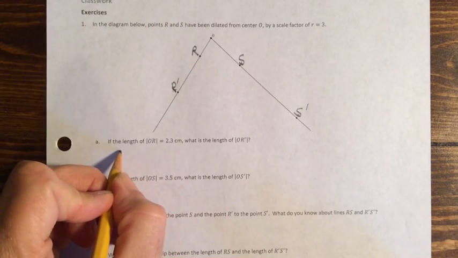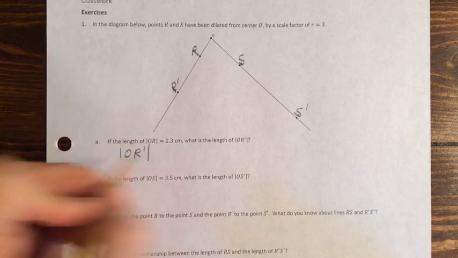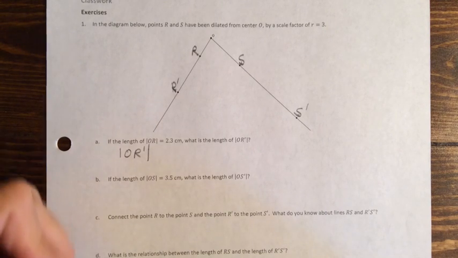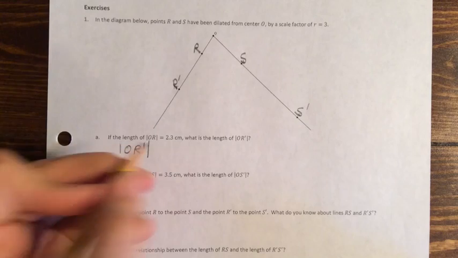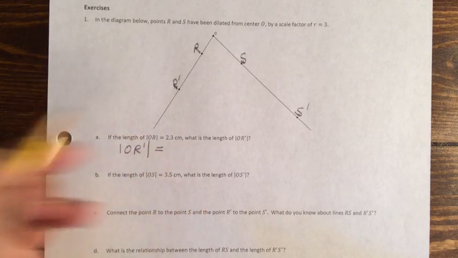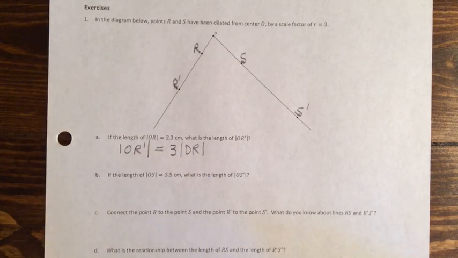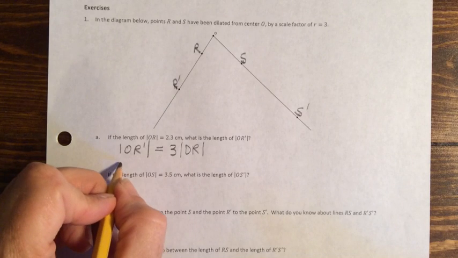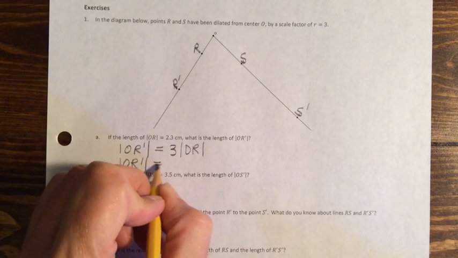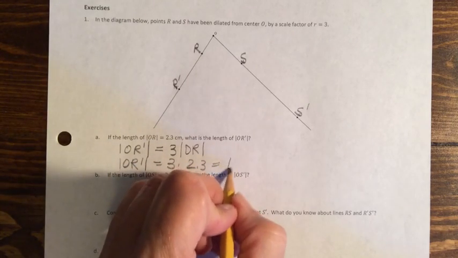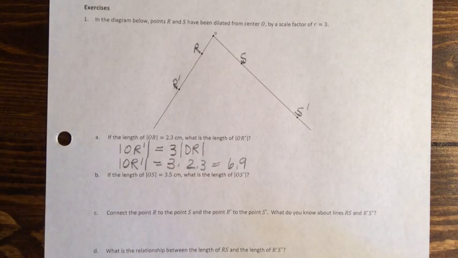Okay, well, the length of OR prime. Now you can try these on your own. I think you can try them all on your own, and I'll just go through them here to check. Based on what we just did with the binder paper, you should be able to follow these directions and do it. But I will go ahead. So OR prime should be 3 times the length of segment OR. And so since segment OR is 2.3, OR prime is 3 times 2.3, which is equal to 6.9 centimeters.